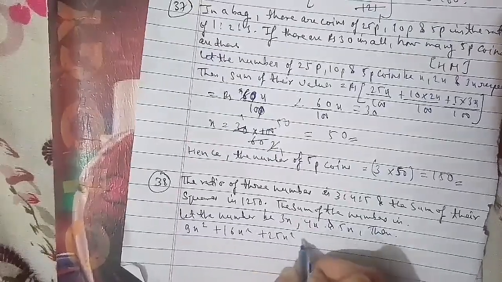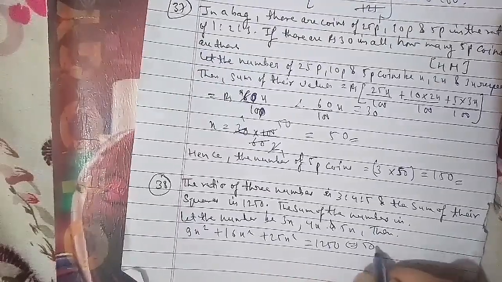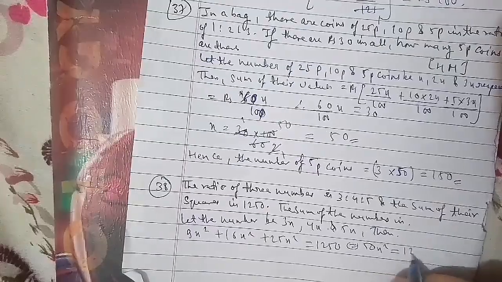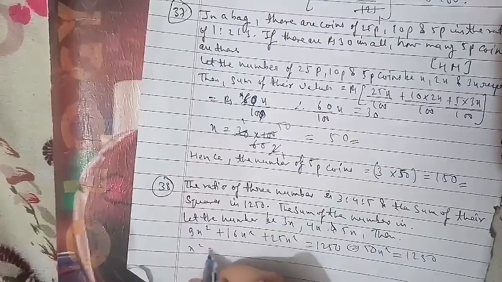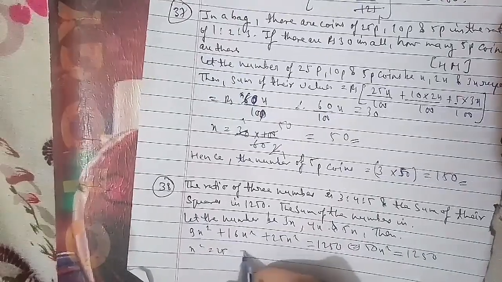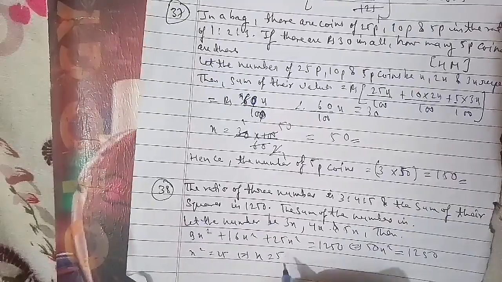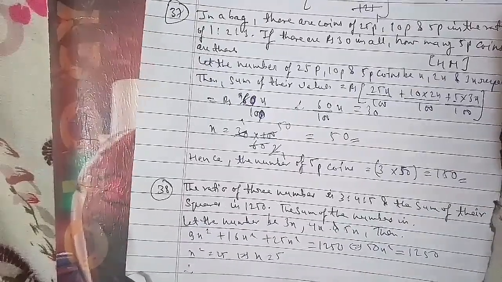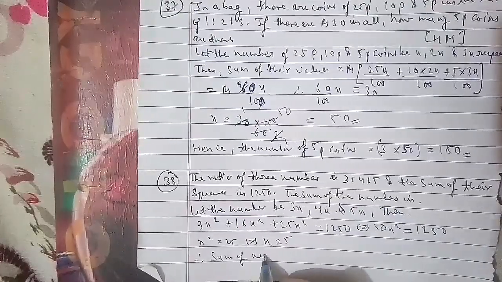The sum of numbers equals to 3x plus 4x plus 5x equals to 12x, which is equals to 12 into 5, and 12 5s are 60 that we have here.